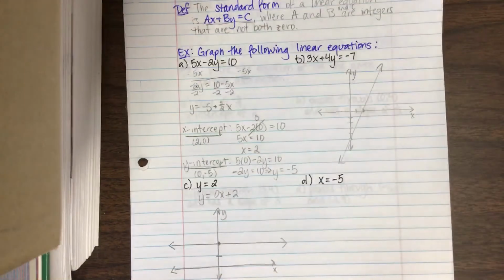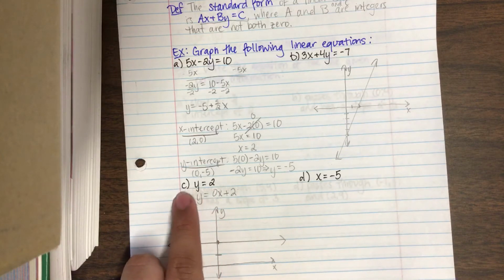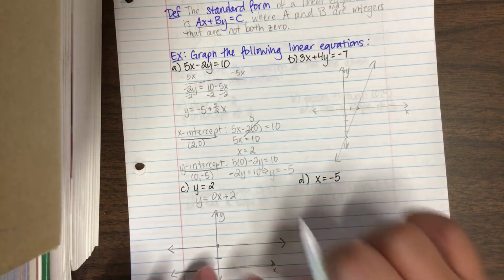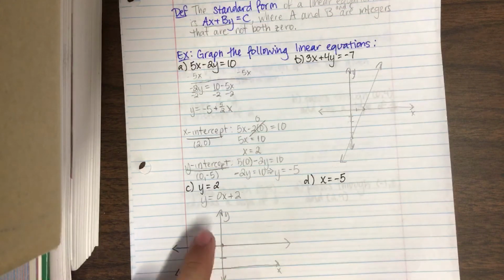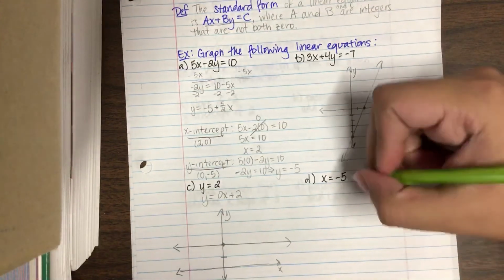Another way to interpret y equals 2 is that x can be whatever it wants to be, but y has to be 2. So notice that x runs freely, left and right, because x is the horizontal values, as long as y stays at 2.